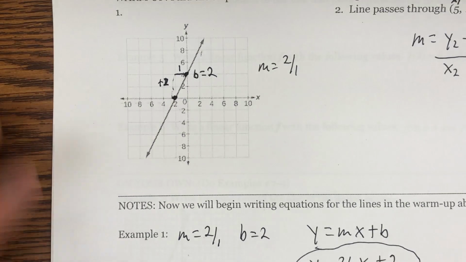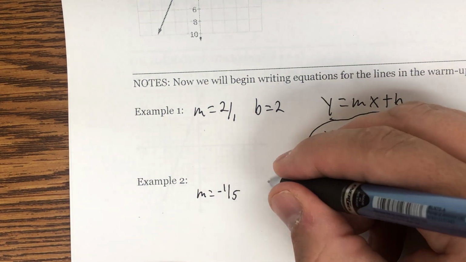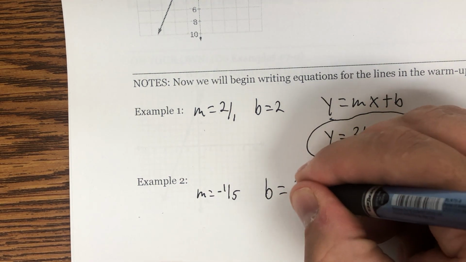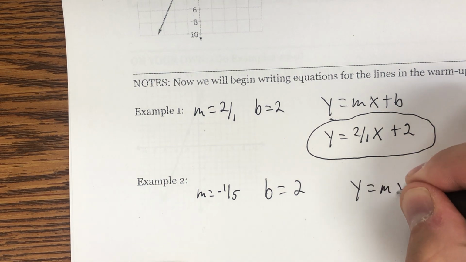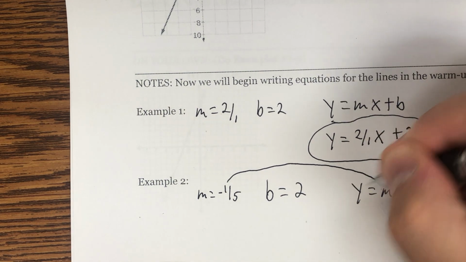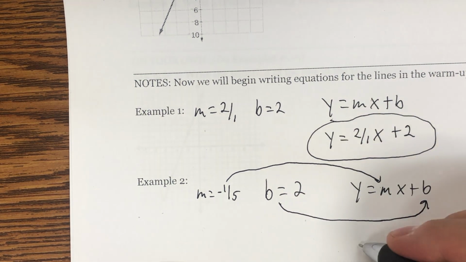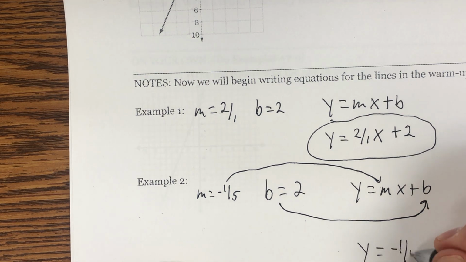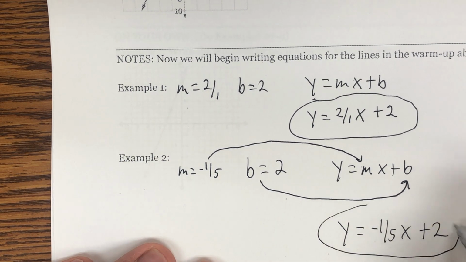So down below, where I'm writing the equation, I know m is -1/5, b is equal to 2. Now I substitute those values into y equals mx plus b. M in for m, b in for b. Y and x stay. Y equals -1/5x plus 2 is the equation of our line.